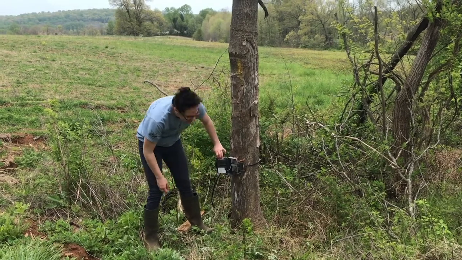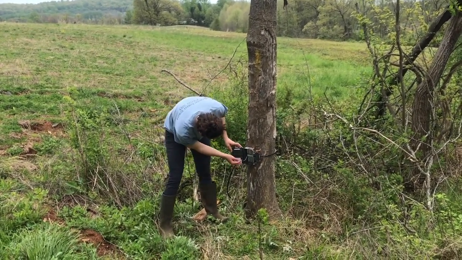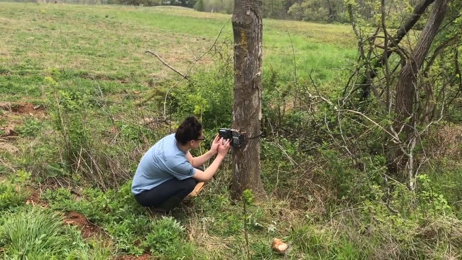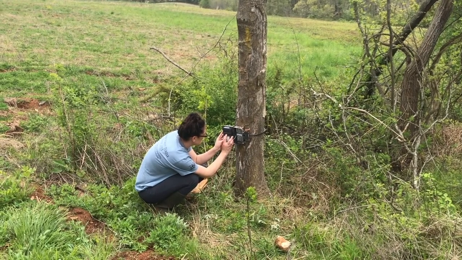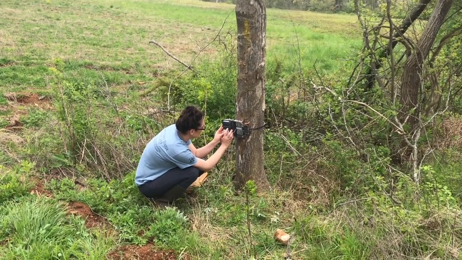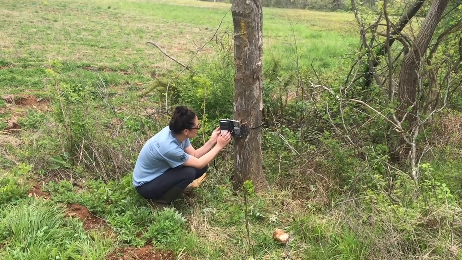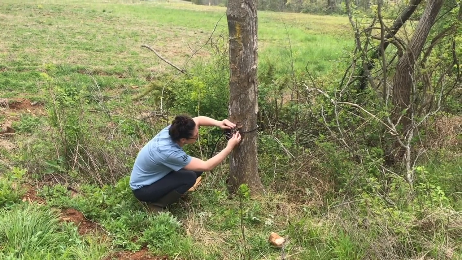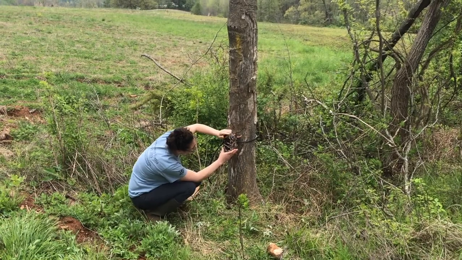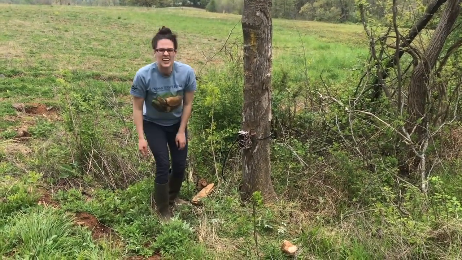We've got our batteries in place and our memory card is clear. So I'm going to turn it on. Hit arm camera. Arming in 10, 9, 8. Make sure the little red light is blinking on the front, and we're good to go.